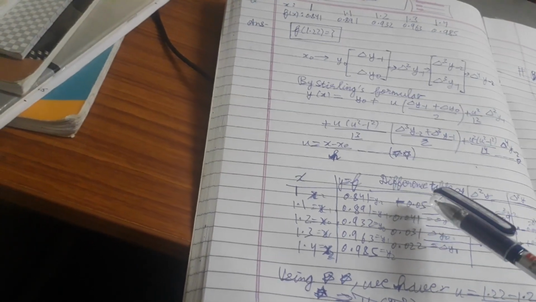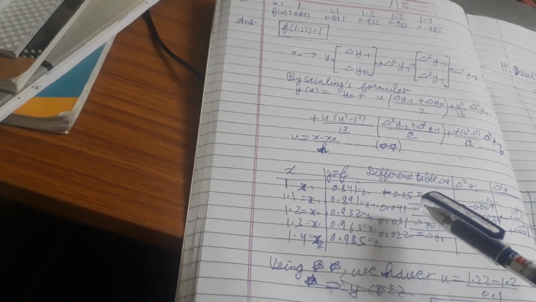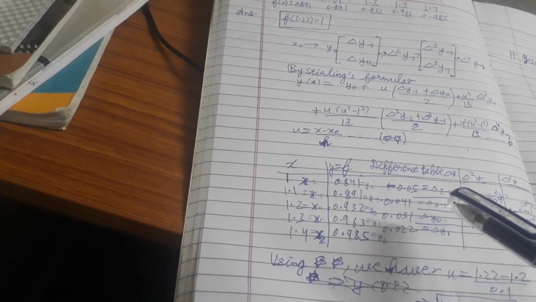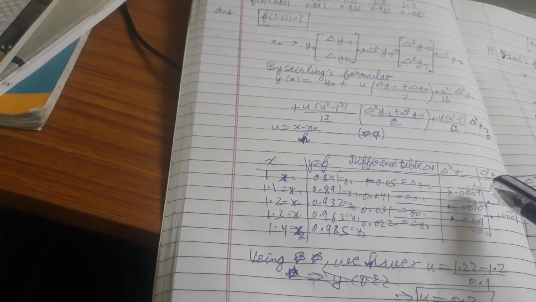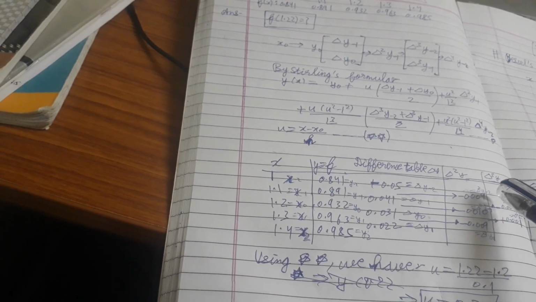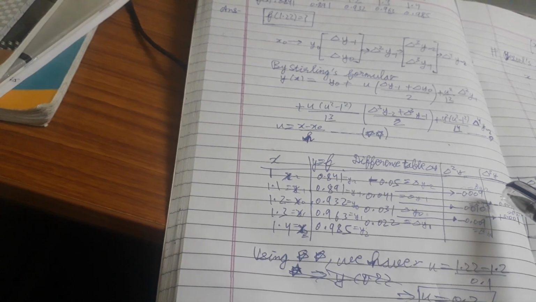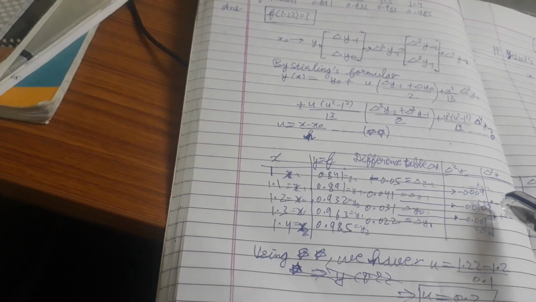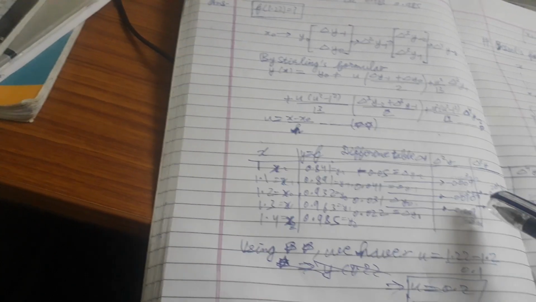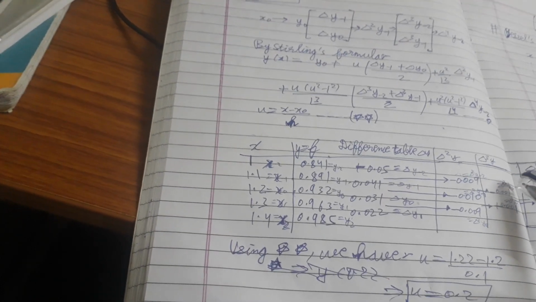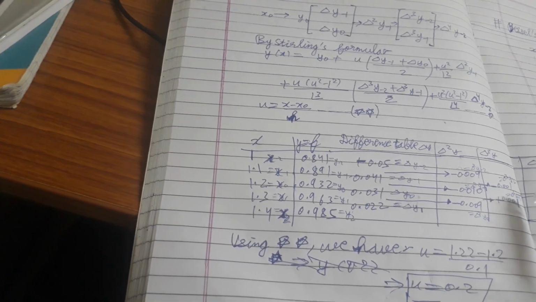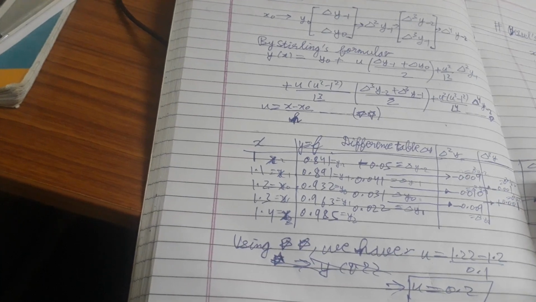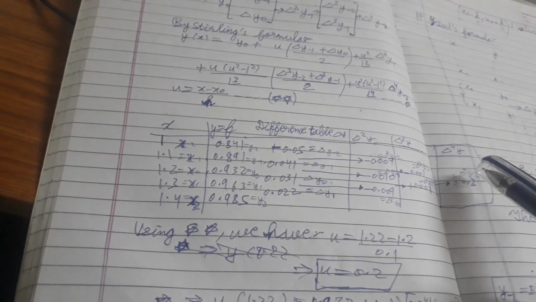Difference table: Δy_-2 = 0.05 and 0.041, Δy_-1 = 0.031, Δy_0 = 0.022, then Δ²y_-2 = -0.009, Δ²y_-1 = -0.010, Δ²y_0 = -0.009, Δ³y_-2 = -0.001, Δ³y_-1 = 0.001, Δ⁴y_-2 = 0.002.